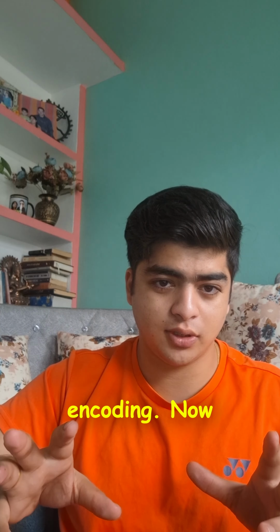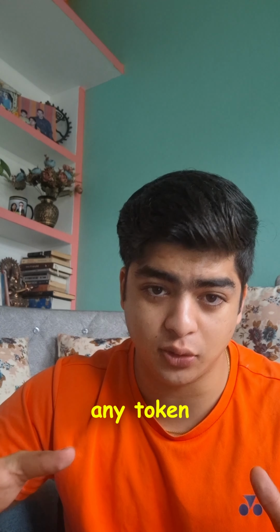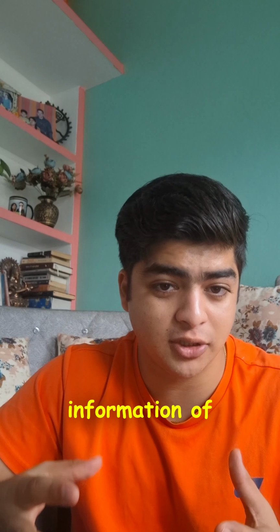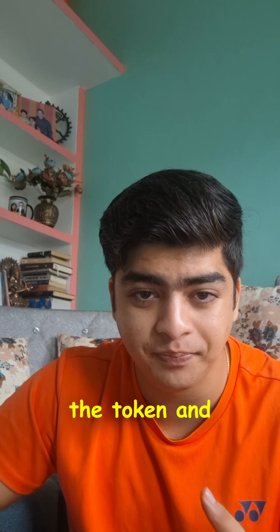A transformer has an attention mechanism, which is made up of three things: query, key, and value. Now, key is the label that any token carries. Value is the meaning or the information of that token, and query is the question that you are asking. It could be how are these words related to each other, which is the most important word, or maybe which is the next word in this prediction.